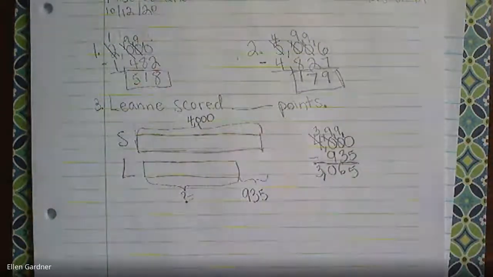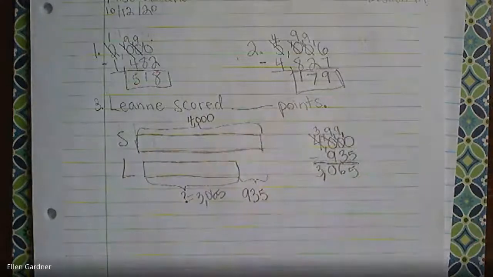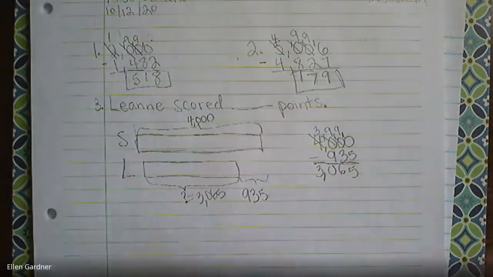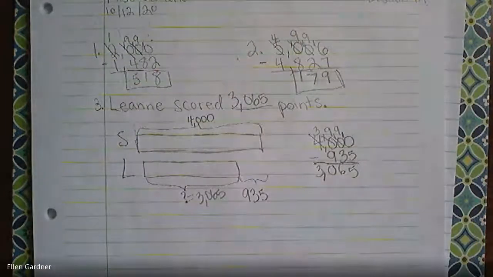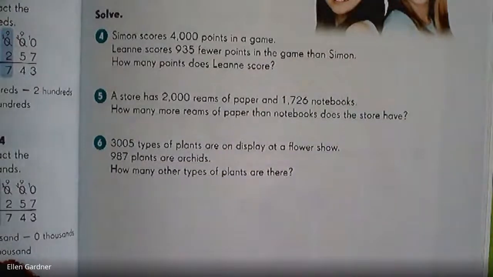I'm going to put that back into our bar model so it looks accurate now, because we don't need a question mark anymore. We know that it's 3,065 points. And we're going to write our answer in the answer sentence. Okay, let's do another one. We're going to do number 5 as well.